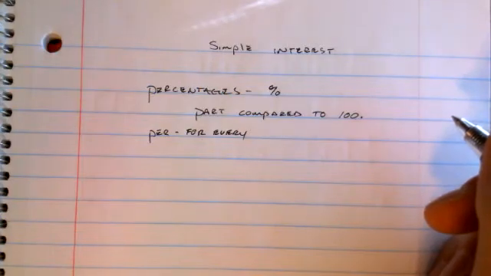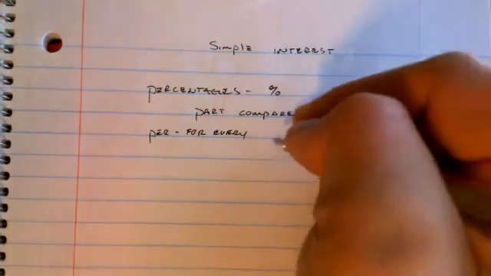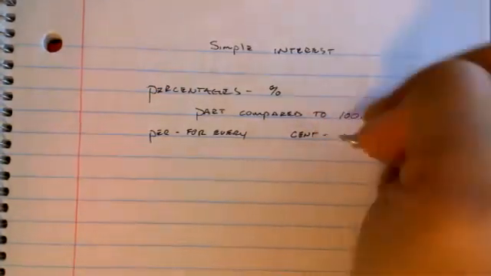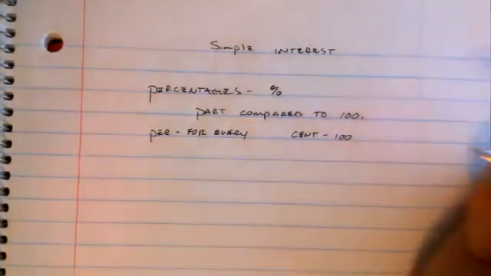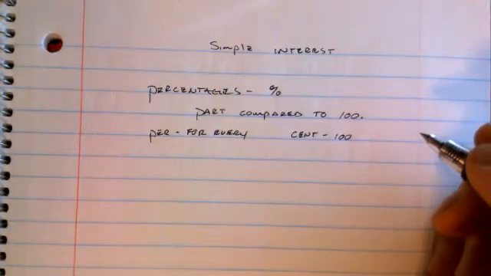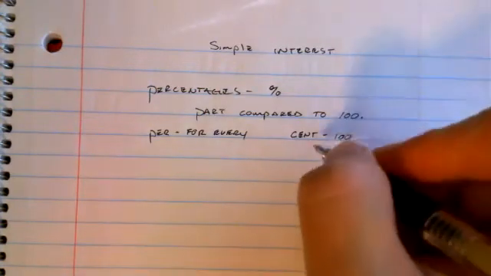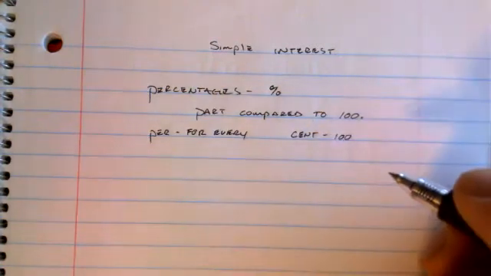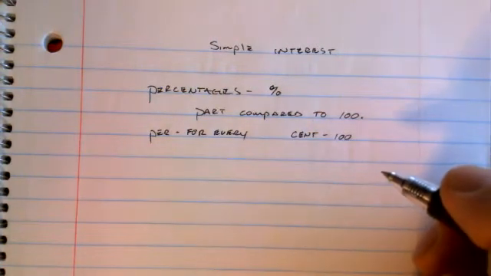So like $1 per hour. So that's one per hour. And then for this, that's for every, and then the cent is 100. Because if you think about different things that have that word in them, we call a penny a cent, right? Because it is part of 100.